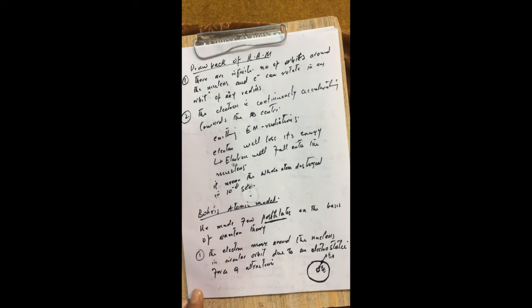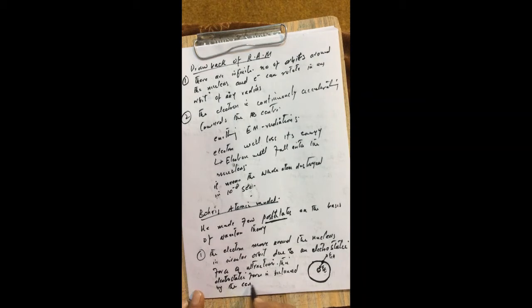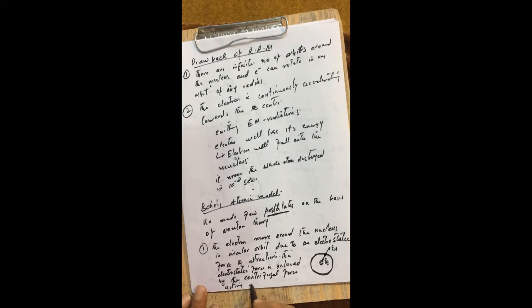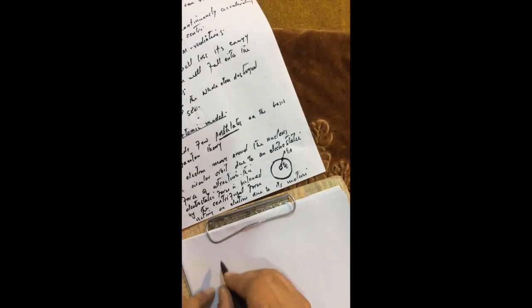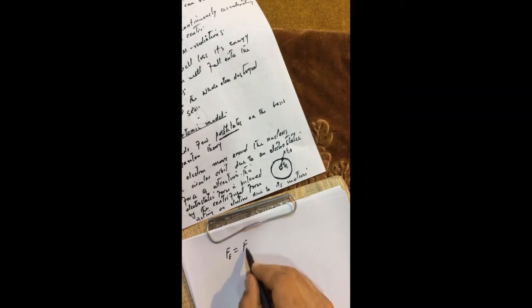So this electrostatic force is balanced by the centrifugal force acting on the electron due to its motion.